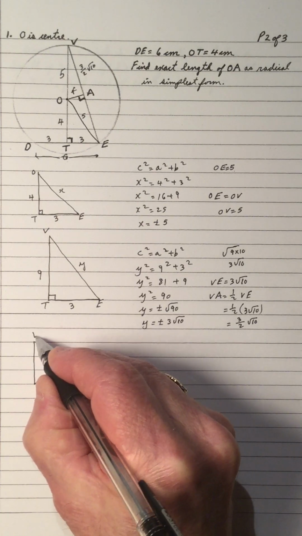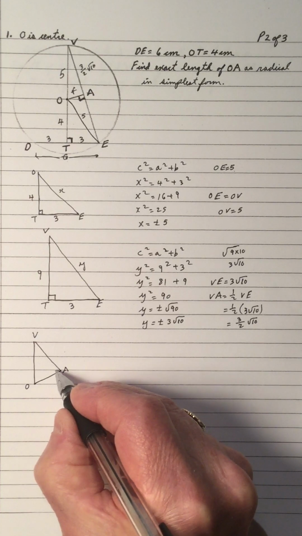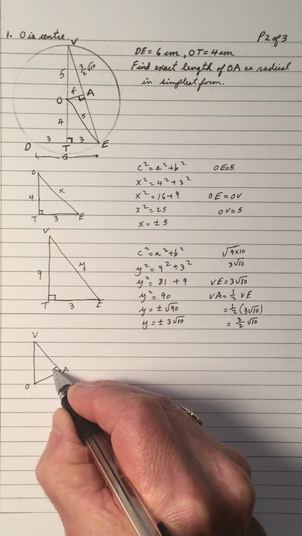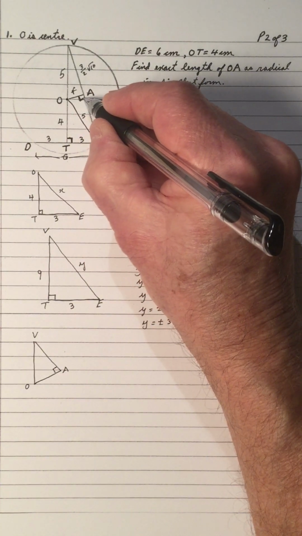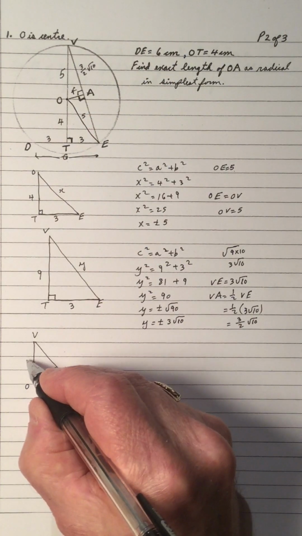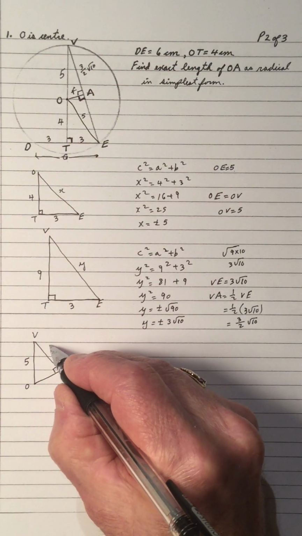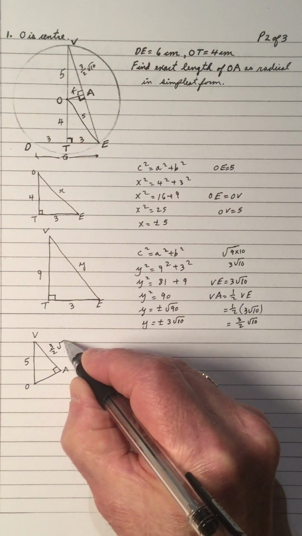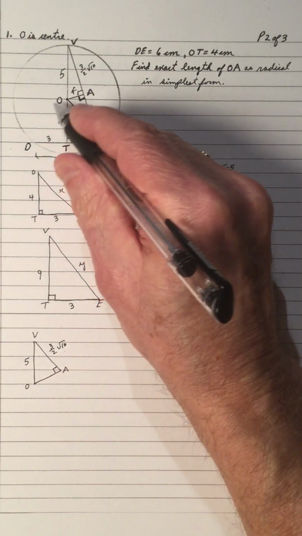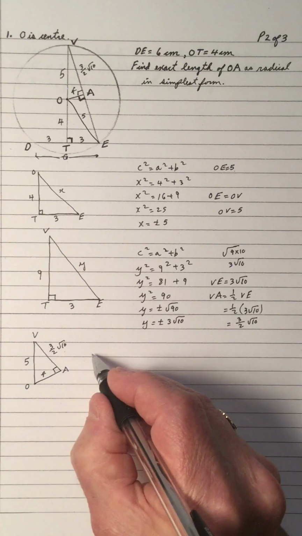So here's V, O, and A. There's the right angle right there. Remember, if this is the right angle on this side, it's the right angle on this side also. So we have VO, 5. We have VA, 3 over 2 root 10. So we've got to find OA, and I'm going to call OA F. So again, we have a Pythagorean.